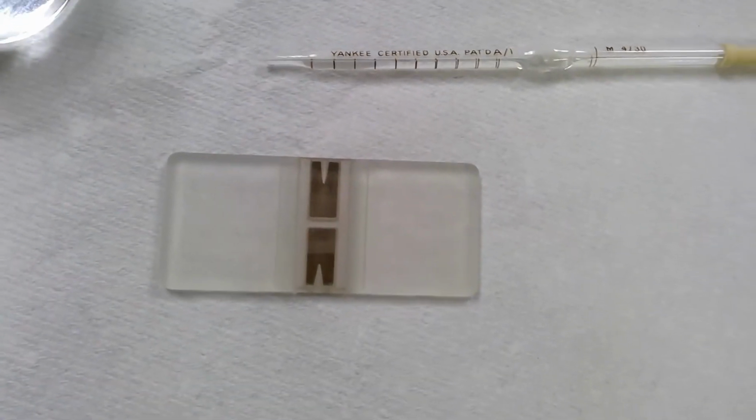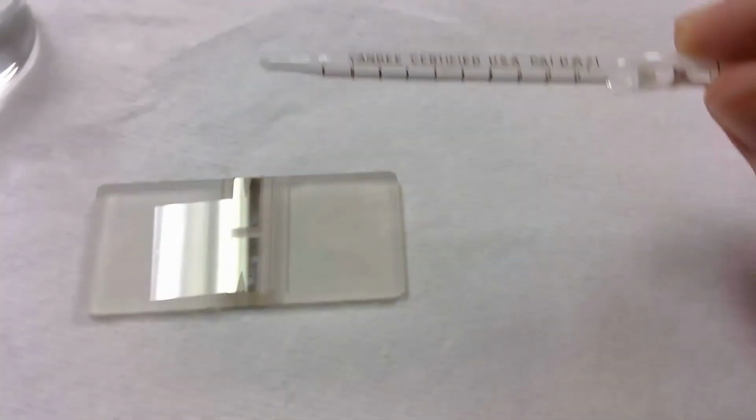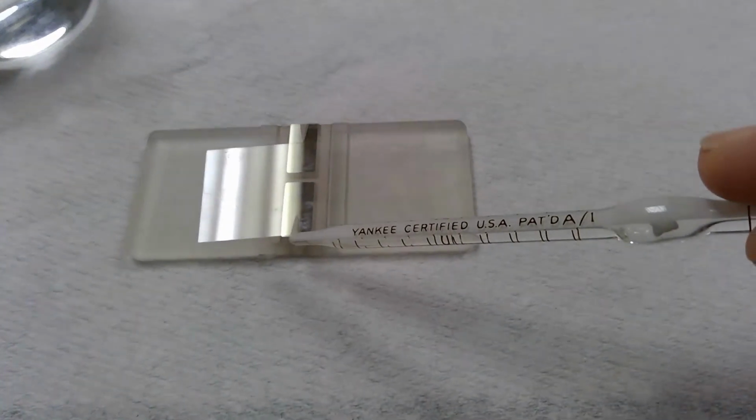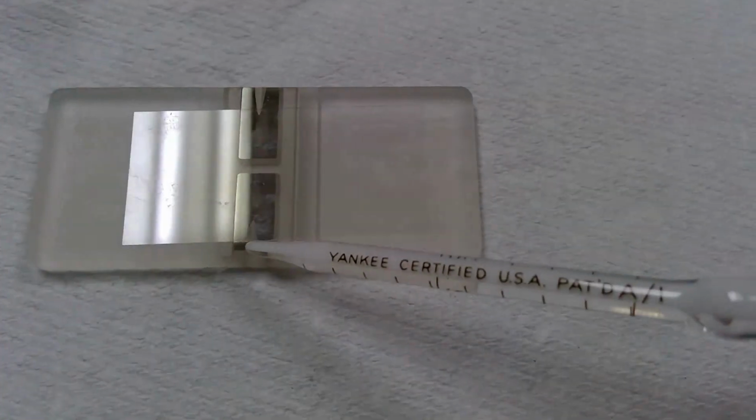So then what we would do next is we put our cover slip on here, and you make a drop of the diluted blood form at the tip, and you touch it right there to that base of that triangle.